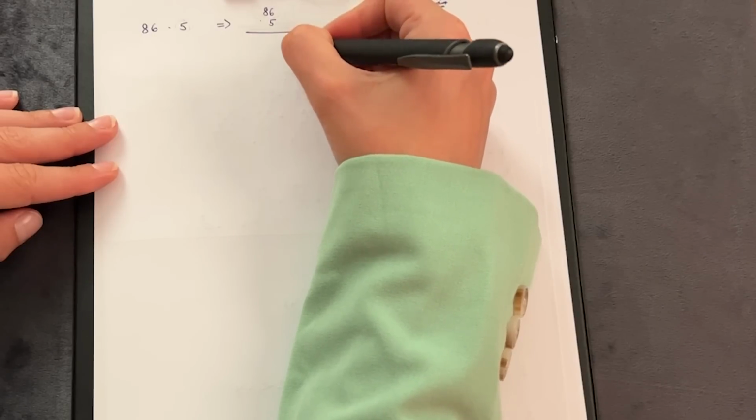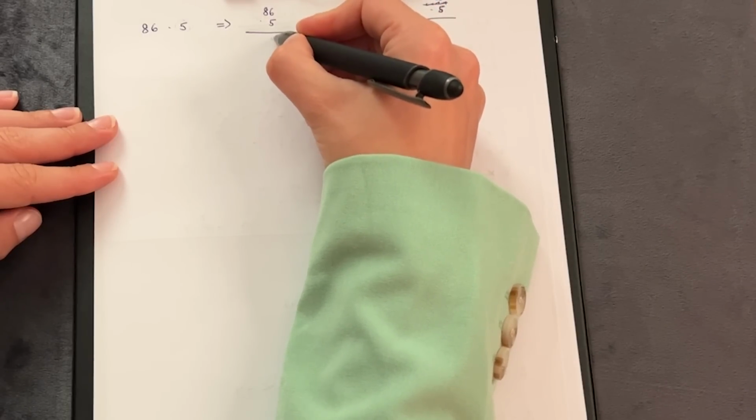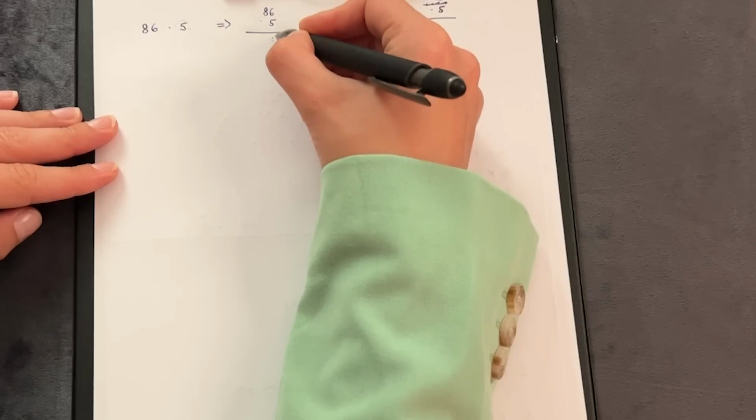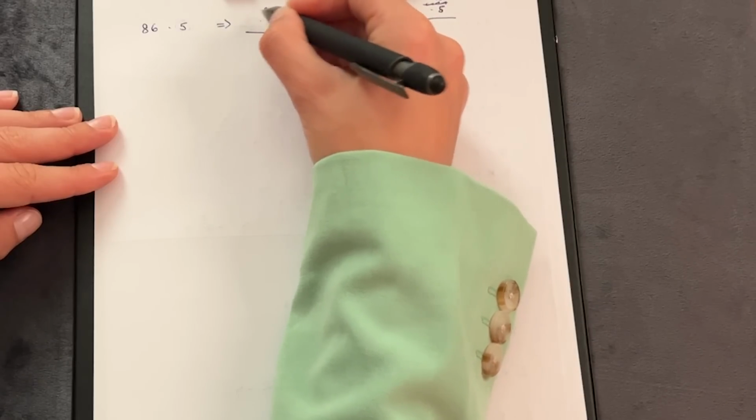Sorry for that. It's my first time actually doing mathematics in English, so it might be difficult for me to explain some of these things. So we have 5 times 6. We always write it right underneath the number.